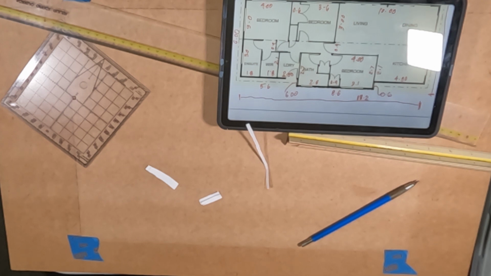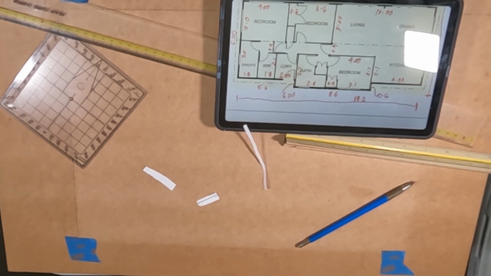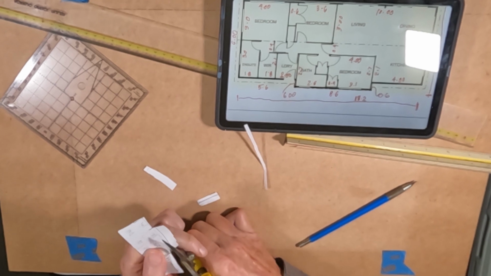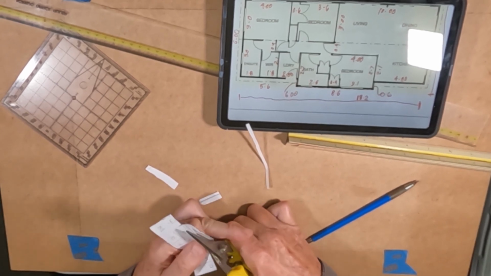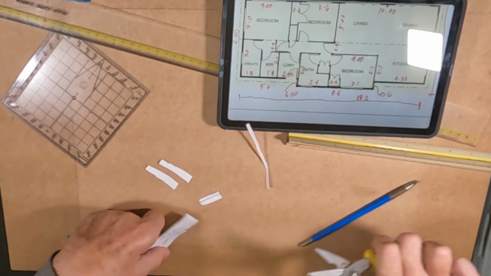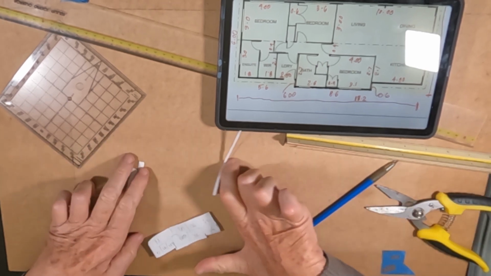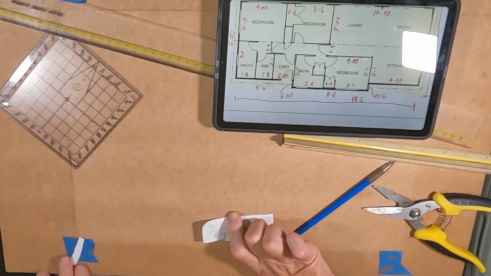Yep, and that comes off there, I think. I'll just put those down there.